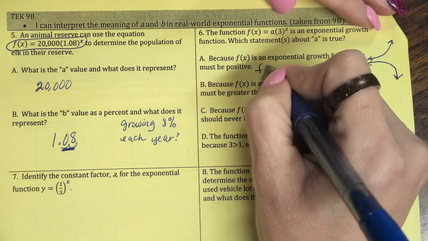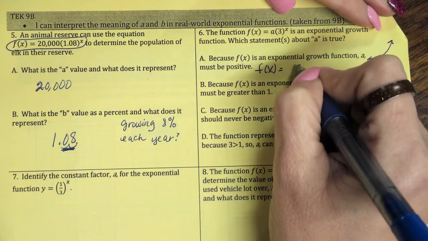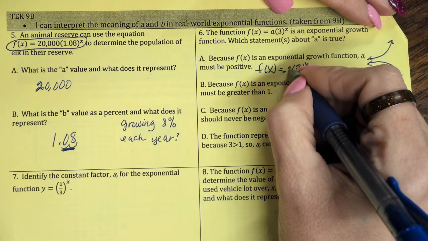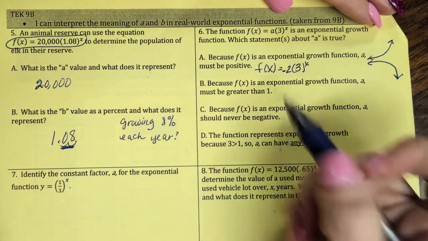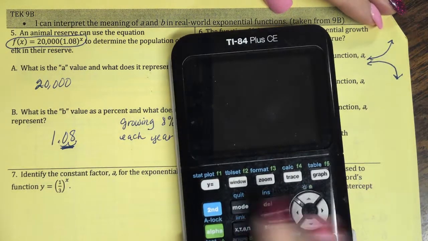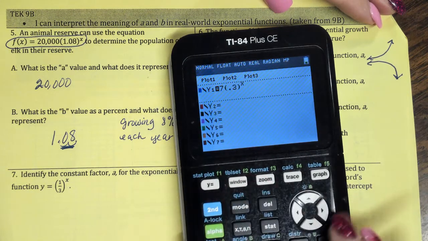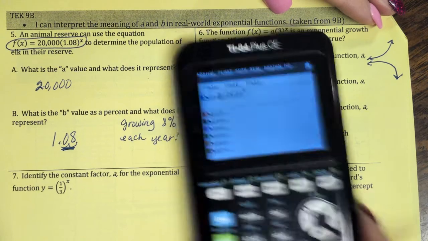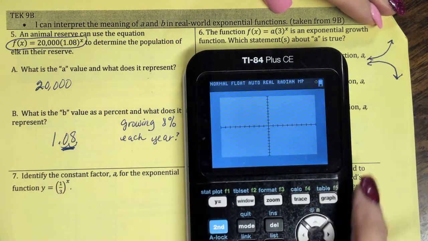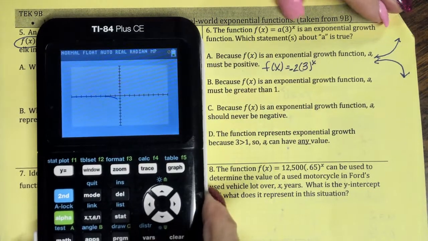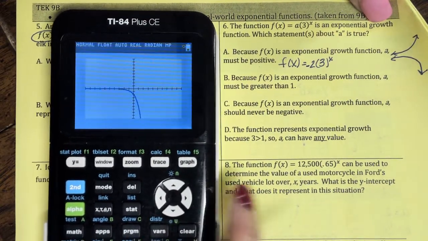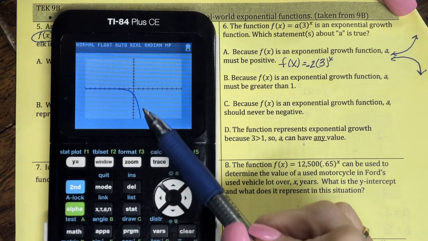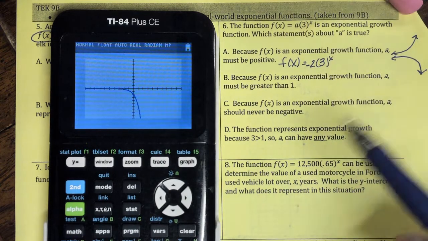Okay, so make up a scenario, 3 to the x, and let's make a not positive. Let's make a negative 2. It says that it has to be positive, so let's see. So I'm going to go here, y equals negative 2, 3, parenthesis, house top, x. Is that right? All right, let's graph it. It says that because it is an exponential growth, a must be positive. Well, if a is negative, is this still growing? Yeah, it is. So just because it's negative, that's not true.